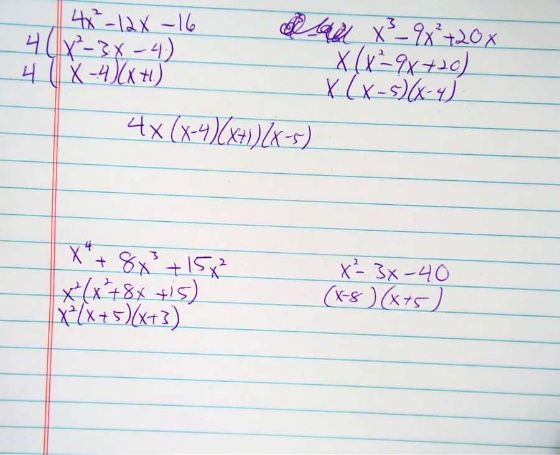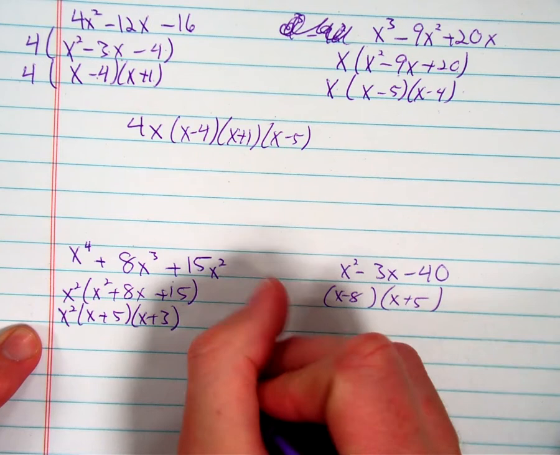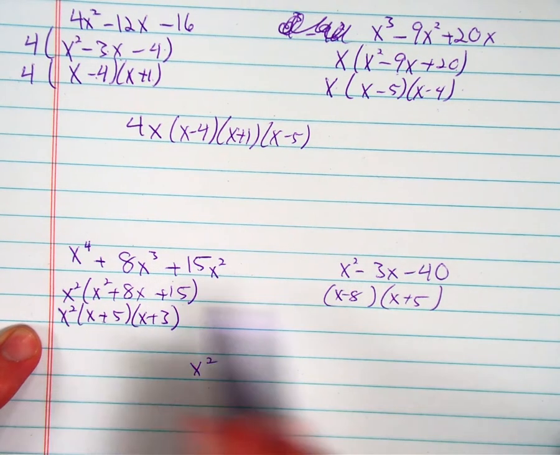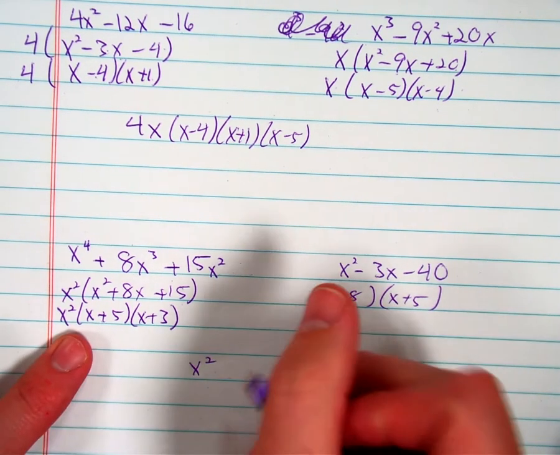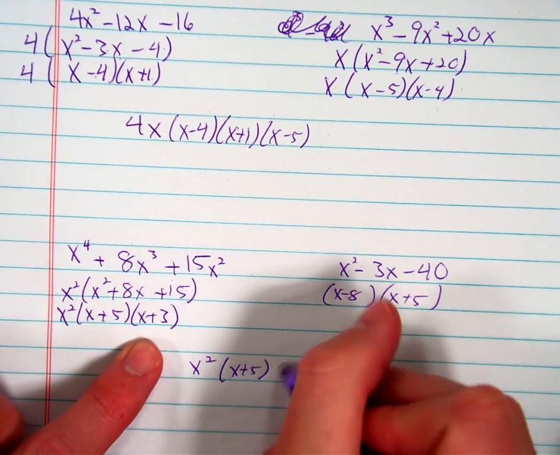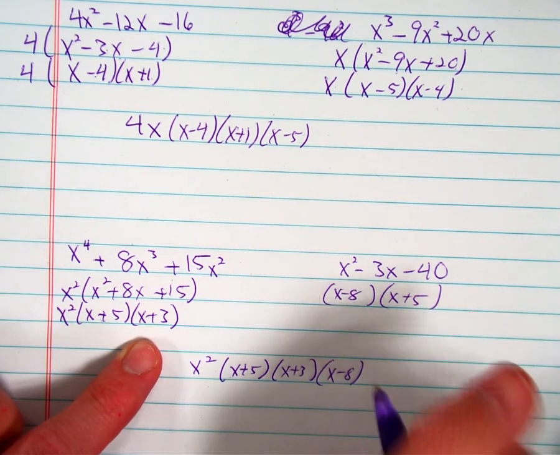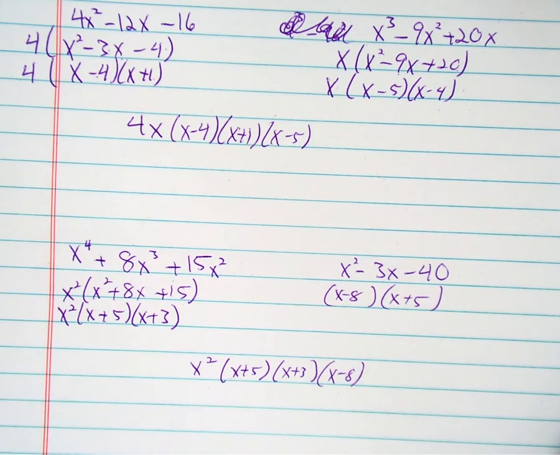Now we're using our biggest power of each factor. I have an x squared. x plus 5, they match, so I'm going to use 1. x plus 3, that's the highest one I have of that. x minus 8, that's the highest one I have of that. And there you go. Really what it amounts to is if they match, you only use 1, and that's what's shortening it up as opposed to just squishing them all together.